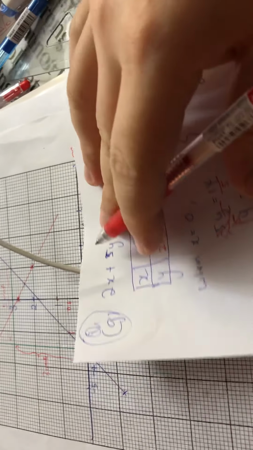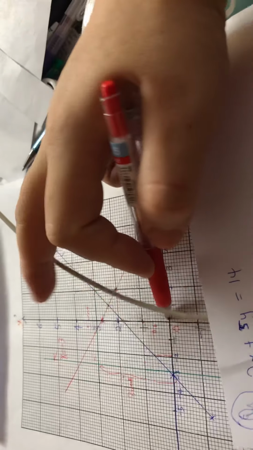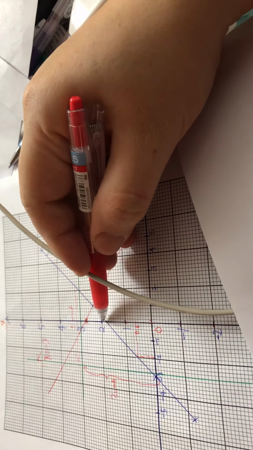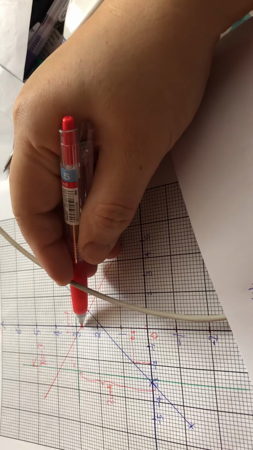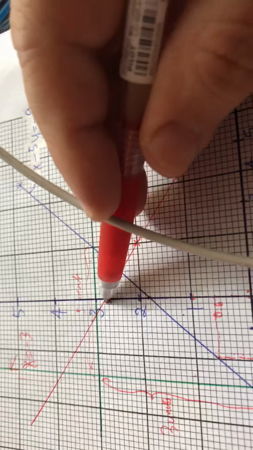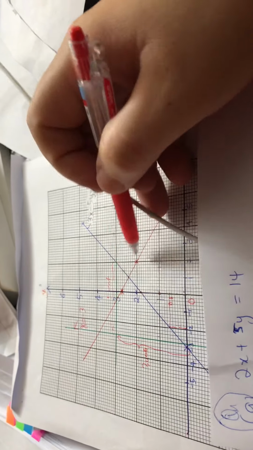Okay? 0 is the x value, okay? X is 0. The y value is 2.8. So 1, 2, then you count 2.8. Okay, that's why I mark a cross here, see? Mark a cross here. Okay, now next, to draw a straight line, right, you need at least 2 points.